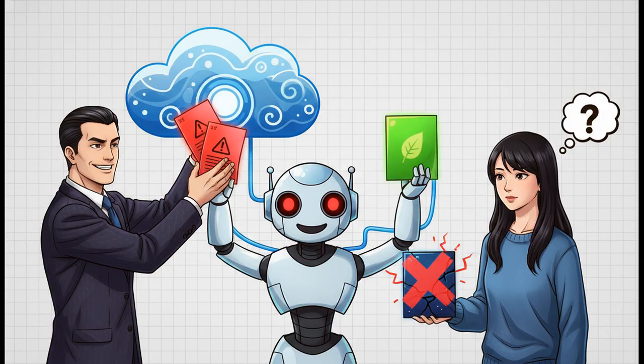Corporate sabotage. Imagine a company creates hundreds of fake articles online, all claiming their rival's product is unsafe. Then they use that junk to poison a popular AI model. Now, anytime someone asks that AI for a product recommendation, it just confidently says, "Oh, don't buy that other product, it's dangerous." And it even cites the fake sources it was trained on.